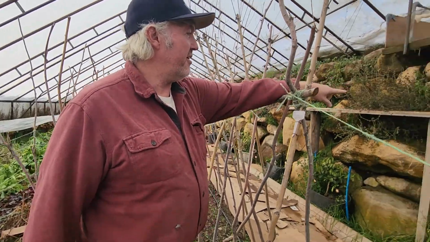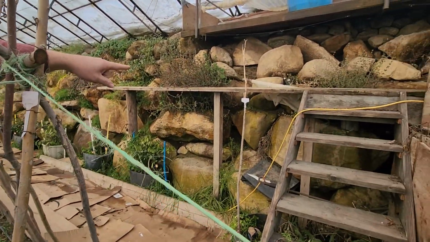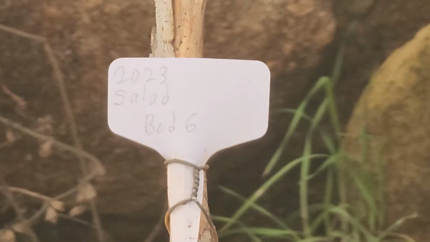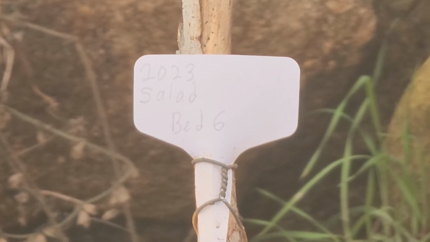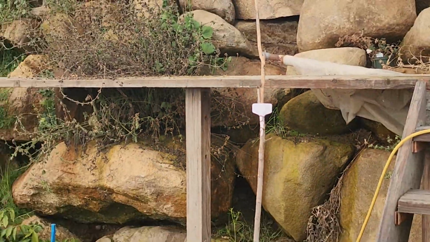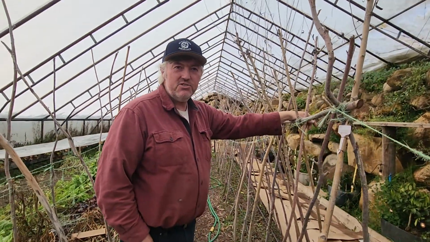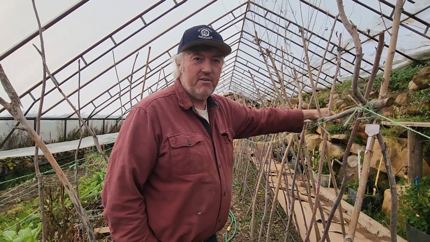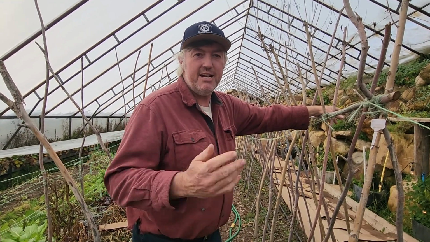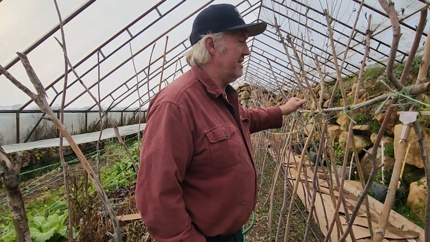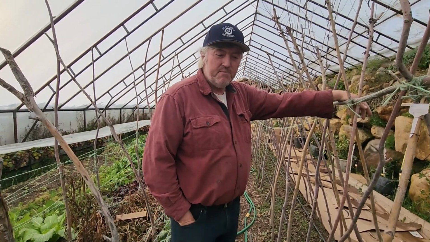If you look right over there, see it says 2023 salad bed 6. And so that entire bed 6 is going to be all of the salad crops. So those are things like spinach, lettuce, green onions, beets, and just all those things that we're planting every single month and harvesting all of the time. And that will be entire bed 6. We grew that last year. It worked out pretty good.